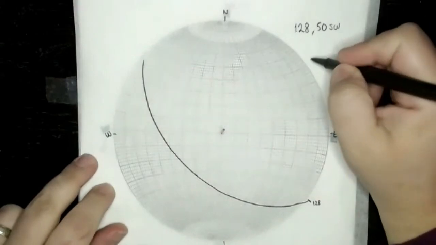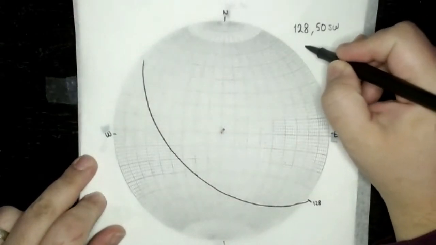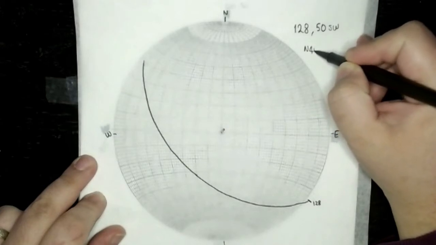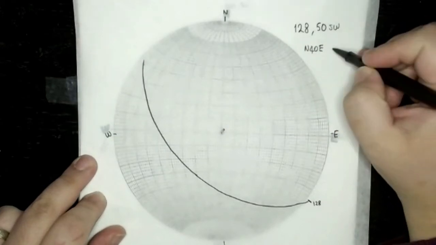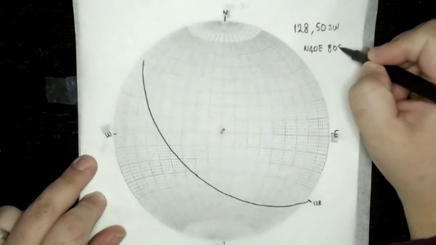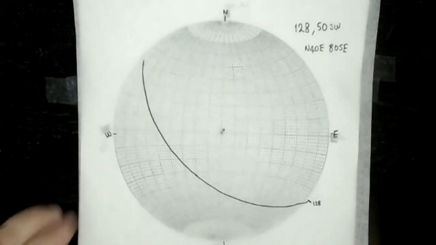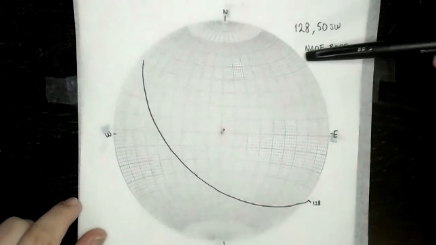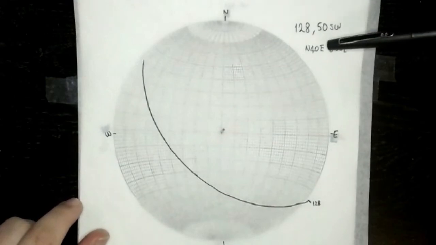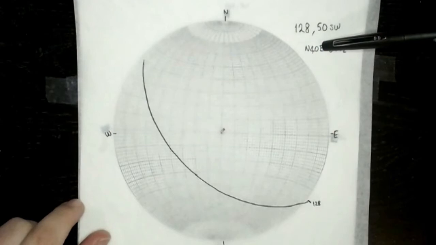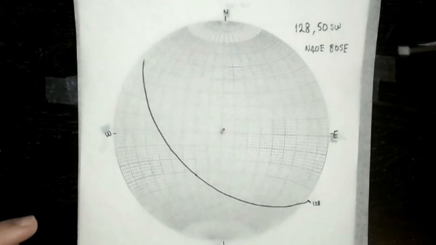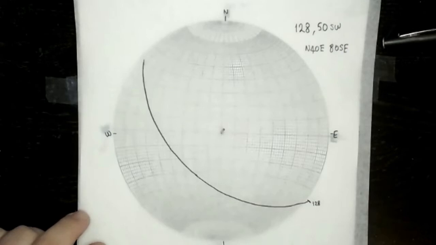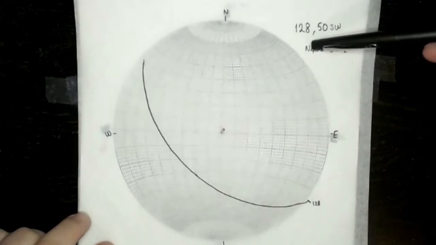This time I will show a measurement in quadrant. So north 40 east, 80 degrees to the southeast. In quadrant, we don't have to worry about the right hand rule because we already have all the information we need. We know dip direction, we know dip angle, and we know strike orientation because everything's recorded in quadrant convention. We just don't have to use the right hand rule. Instead, we use quadrants. Strike orientation of the layer is north 40 east.